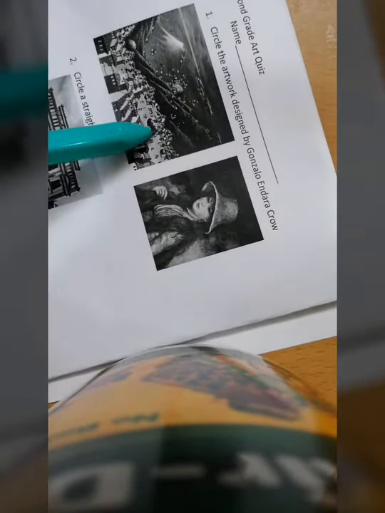In the second partial, we looked at the artist Gonzalo Endara Crow. Remember, he's an Ecuadorian artist, and he's a surrealist. So if we look at this, we see that it's a portrait, and that one's a Renoir, and that's not what you studied. But if we look at here, here's the train that you guys made on yours. There's the eggs that don't belong, and the village that looks like it's up in the Ecuadorian mountains. So that is a good hint that this is Gonzalo Endara Crow, and you're going to circle that one.